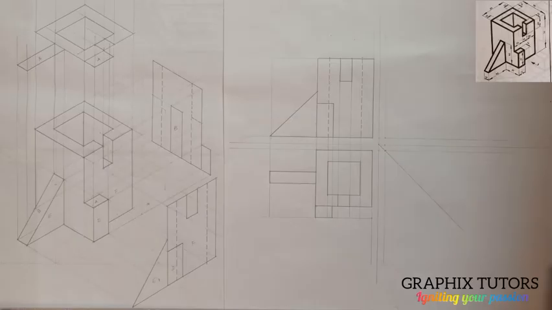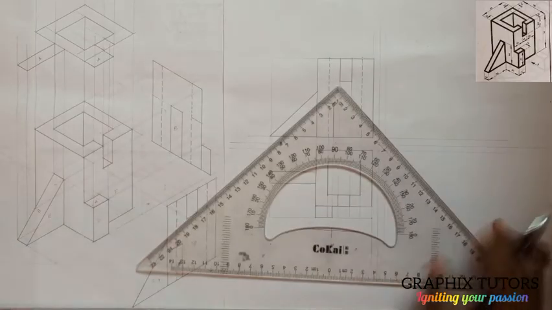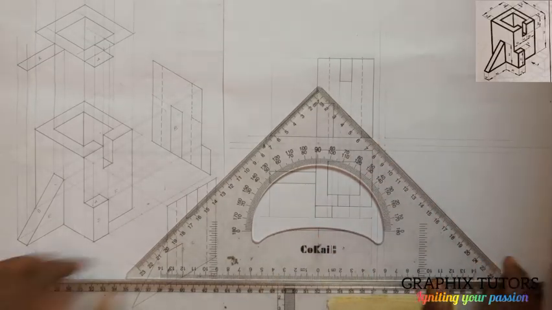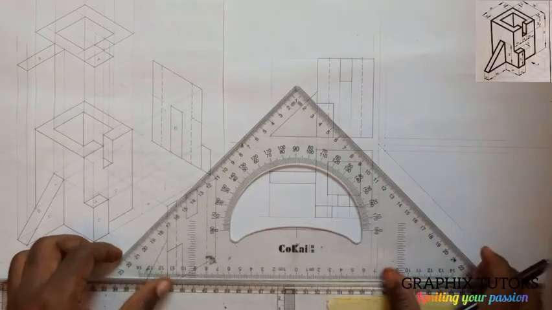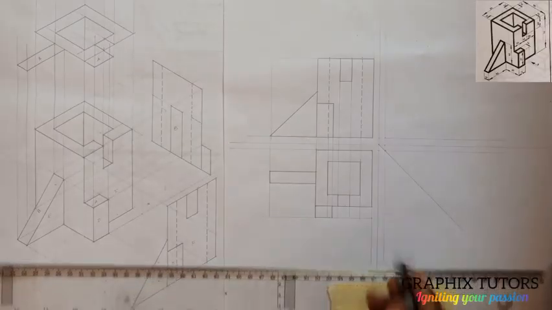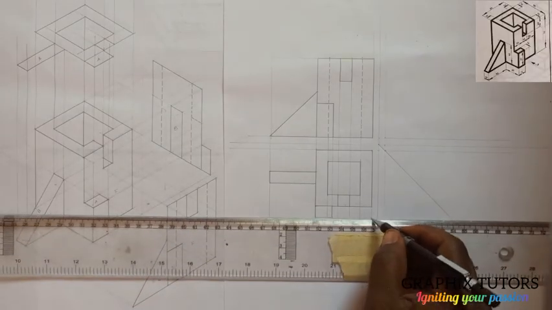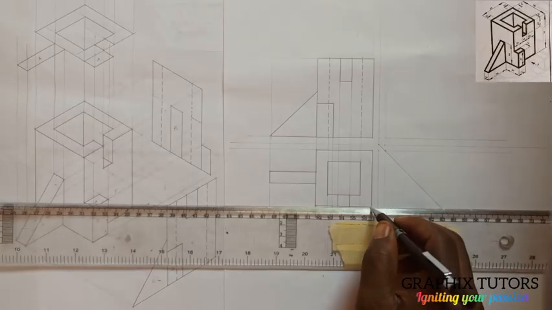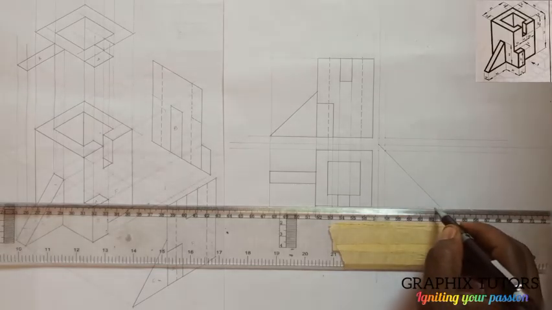Now the next thing I'll do, you just take your set square and place it on your T-square, so you'll be able to draw out 45 degree, any of them that you want to do. So let's move forward. All these parts, you're going to project them to touch the inclined line at 45 degree.